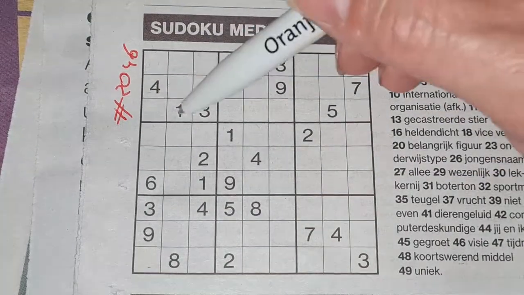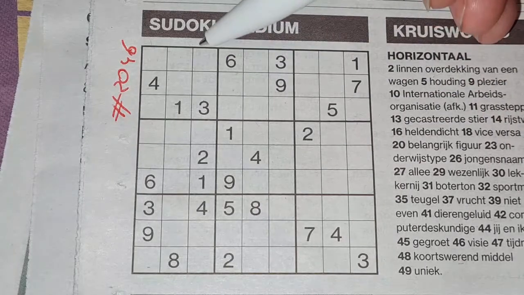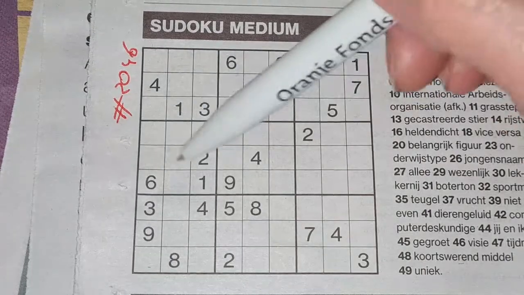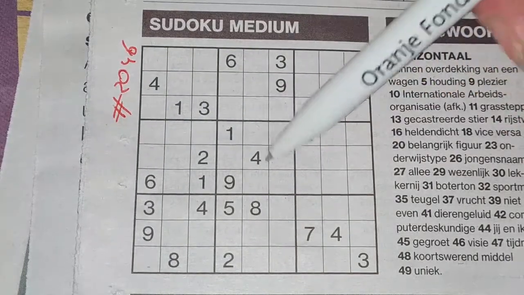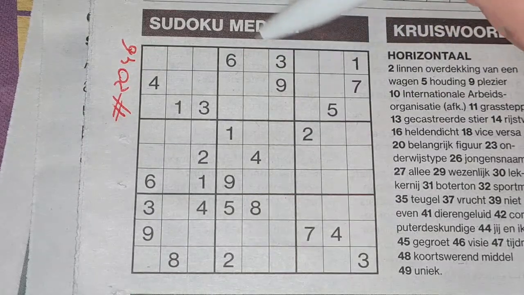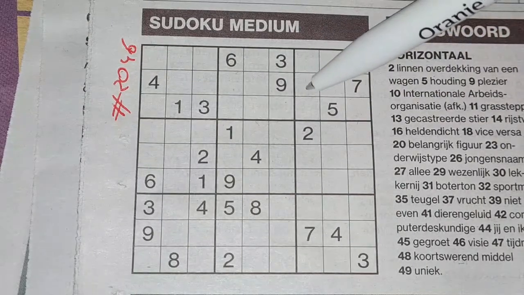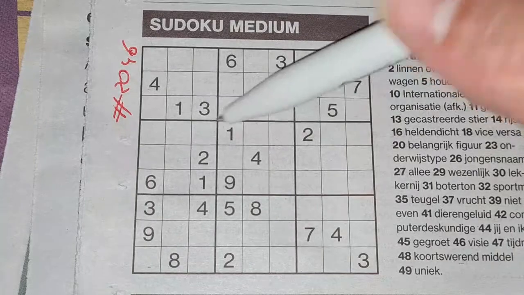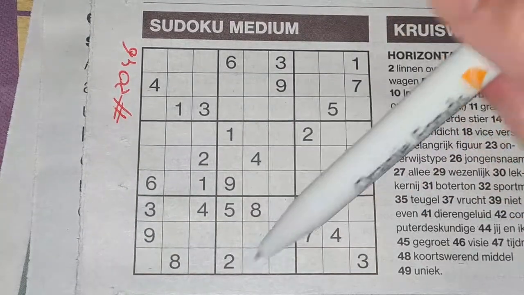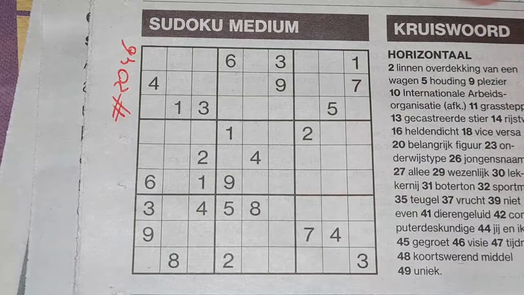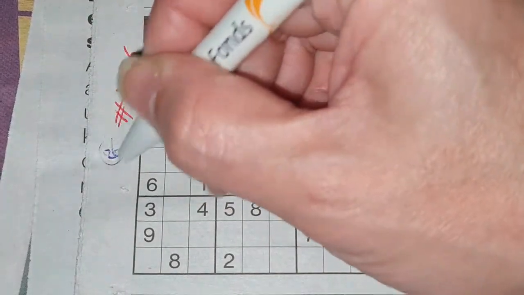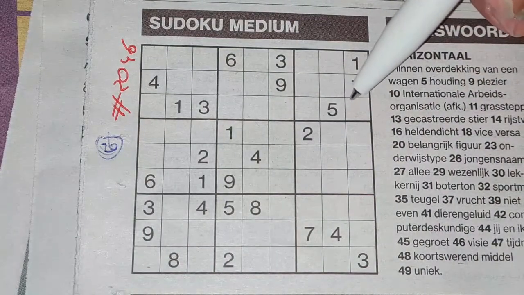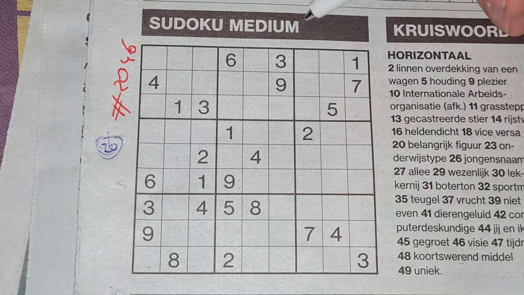And before I start, I always count the printed digits. Let me do this. 3 plus 3 plus 3 plus 3 plus 3, 5 times a 3 is 15. 16 plus 4 is 20. 23 plus 3 is equal to 26 printed digits. Alright. So let's get started.